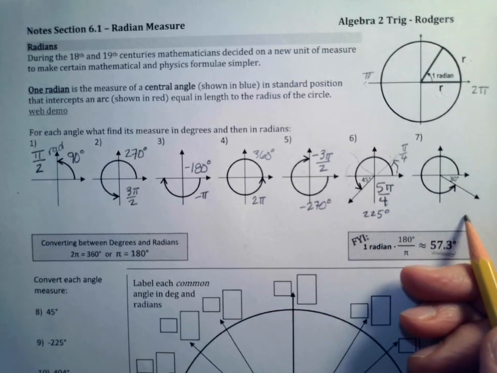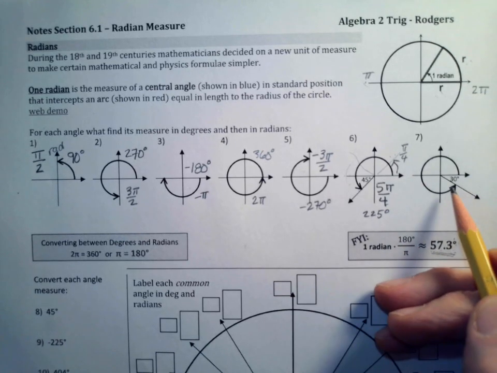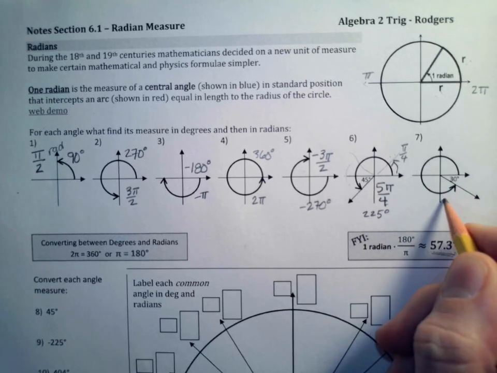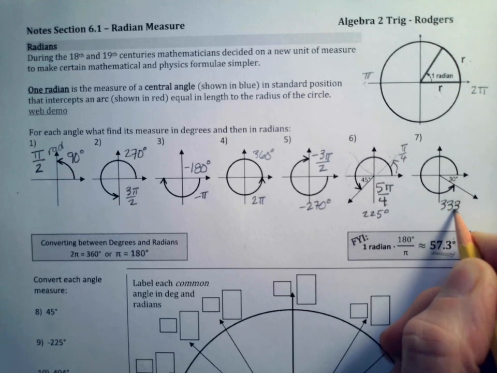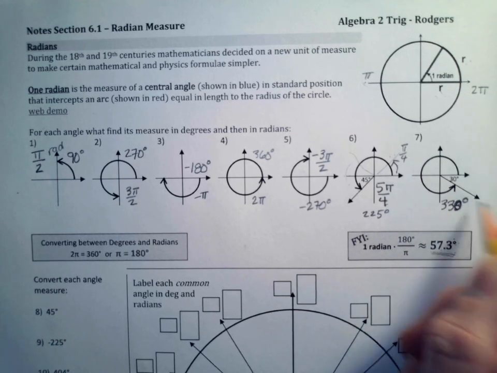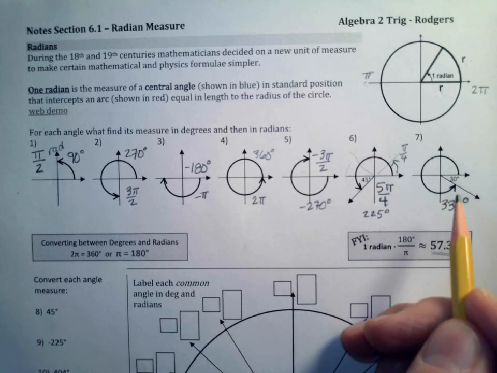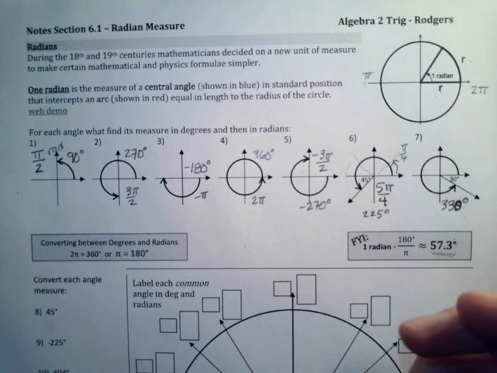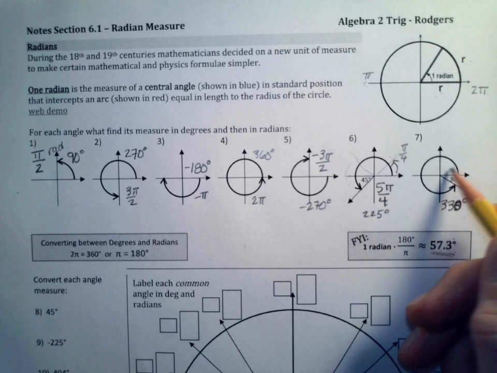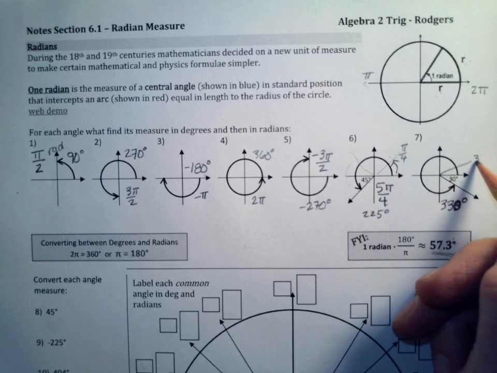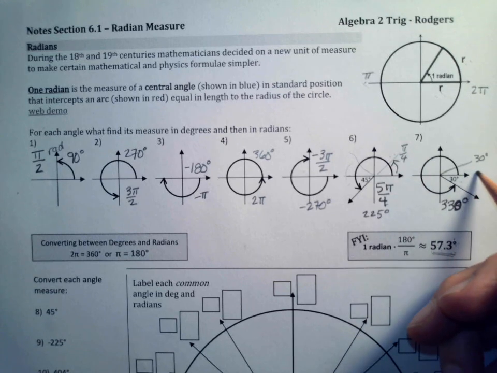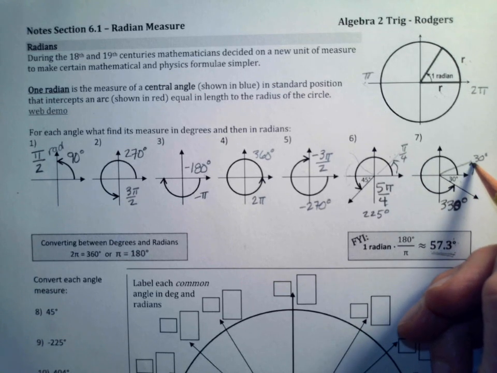All right, and then this last one, it's almost 1 full revolution, 30 degrees shy of that. So that's clearly going to be 330 degrees. And then what will that be in radians? Okay, so think about this. 30 degrees is the reference angle. If it was up here, 30 degrees, what is that in radians?